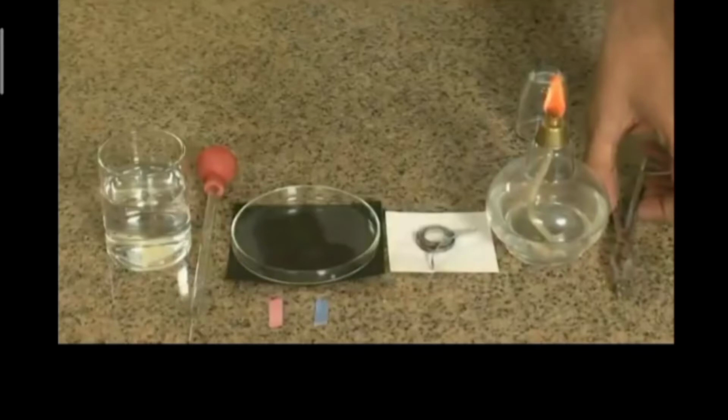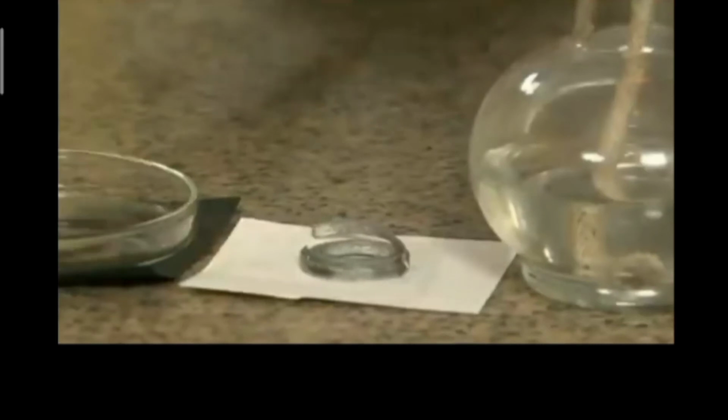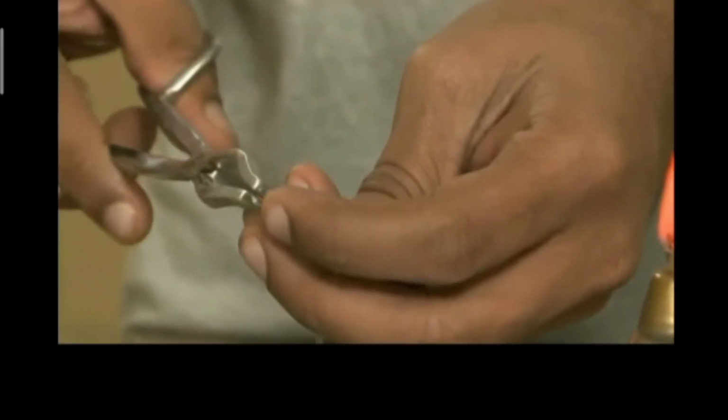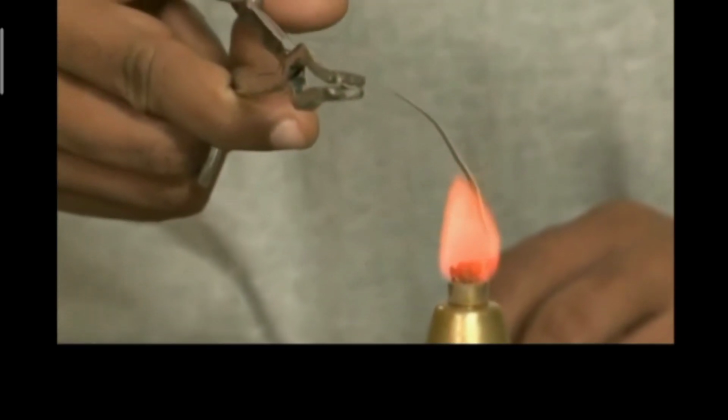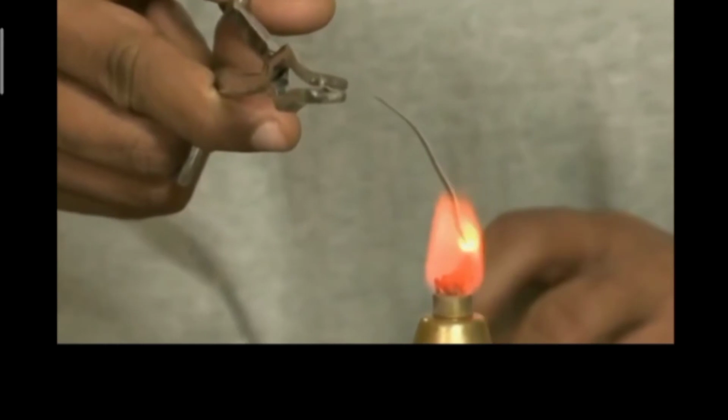This is an experiment to prove that the oxides and hydroxides of magnesium exhibit basic nature. Here we take a piece of magnesium ribbon and hold it over the spirit lamp. Then it burns with a bright light.